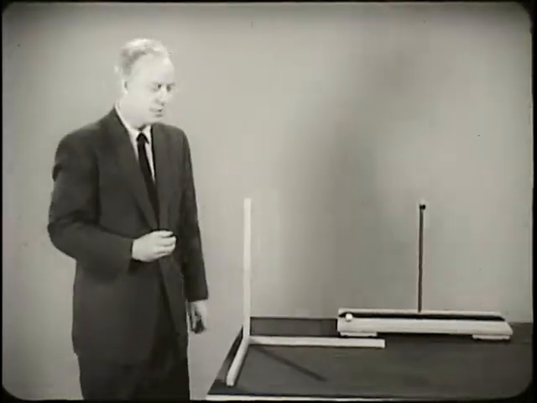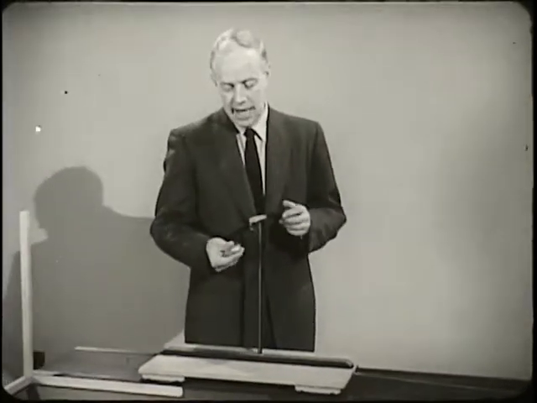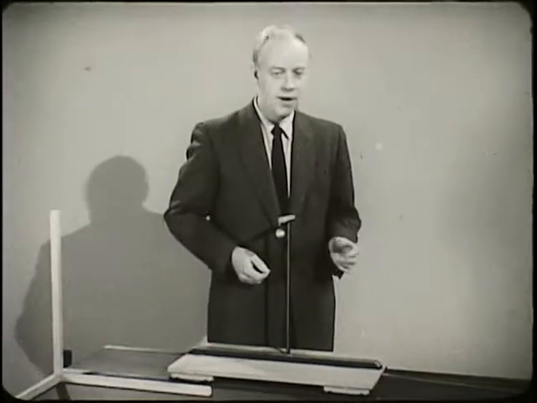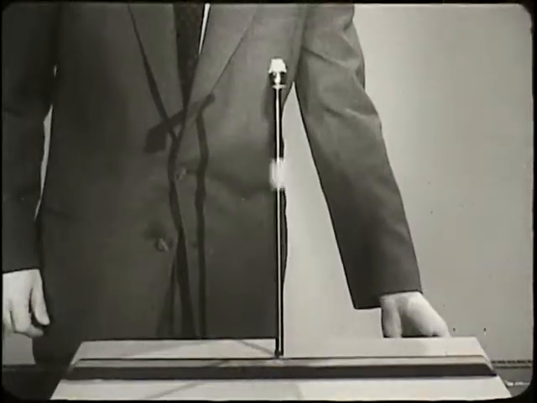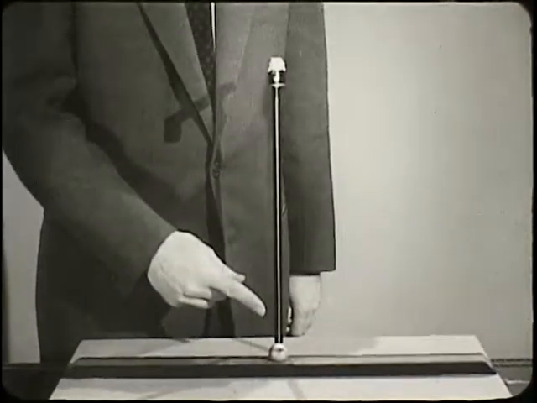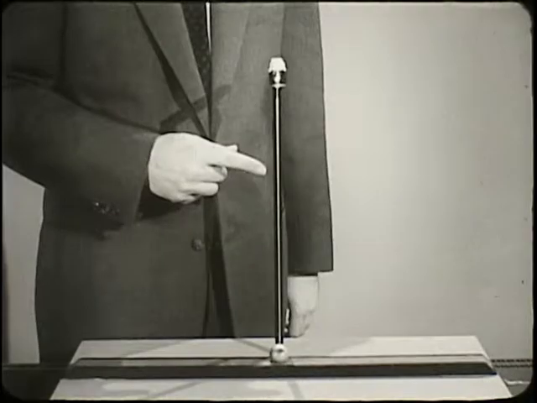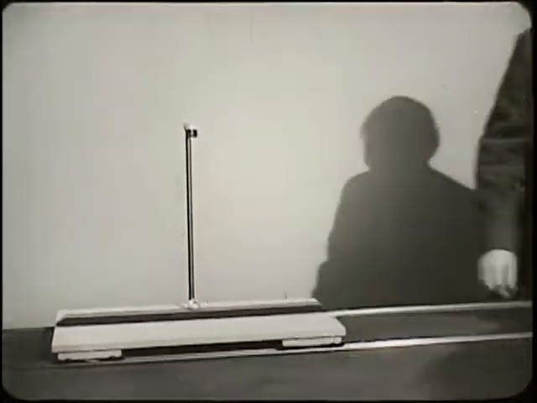Well, let's look at a motion. This steel ball can be held up by the electromagnet. Now I'm going to open the switch, and you watch the motion of the ball. The ball is accelerated straight down by gravity along a line parallel to this vertical reference line. As you can see, the electromagnet is mounted on a cart that can move.